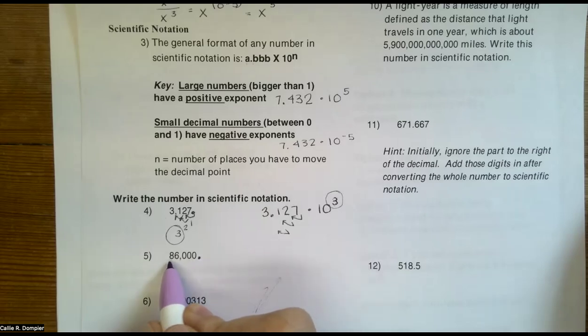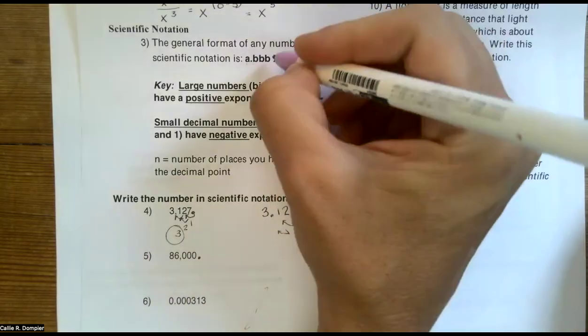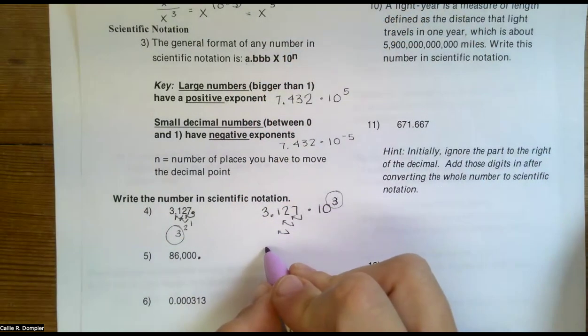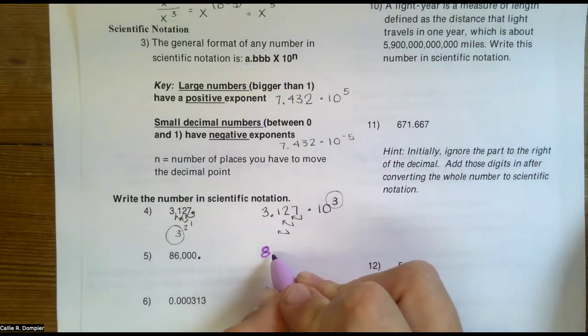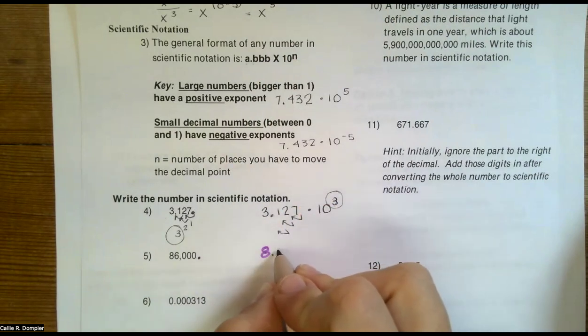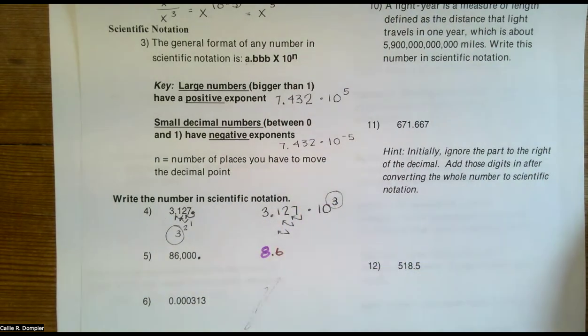Instead of 86,000, I need one number in front of the decimal, so it's that first number, 8, point, and then everything else behind it. You don't even need the zeros.